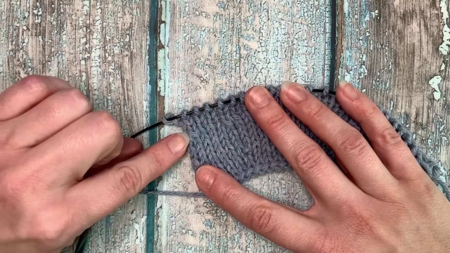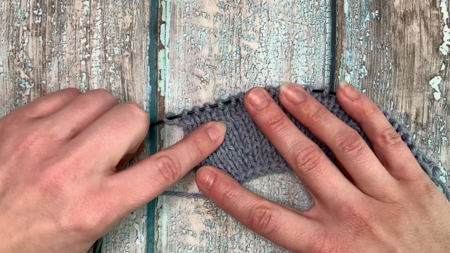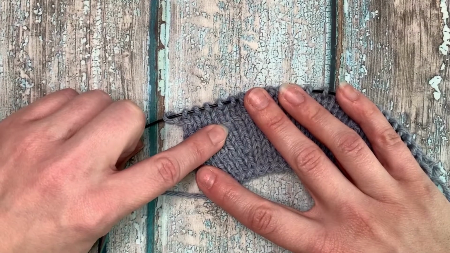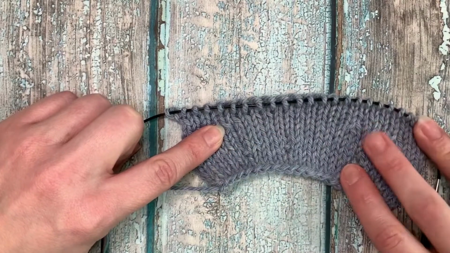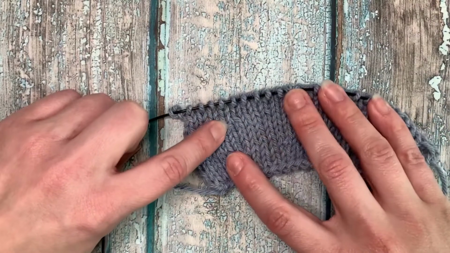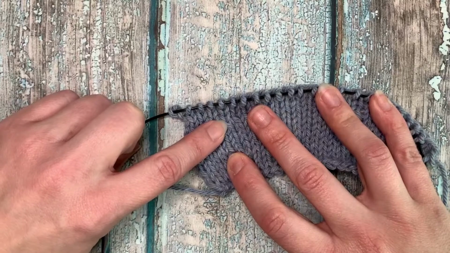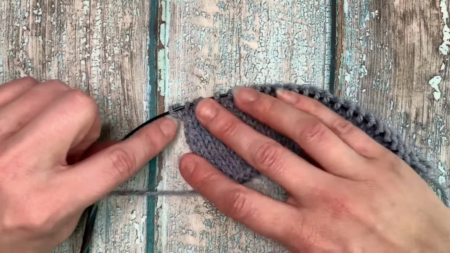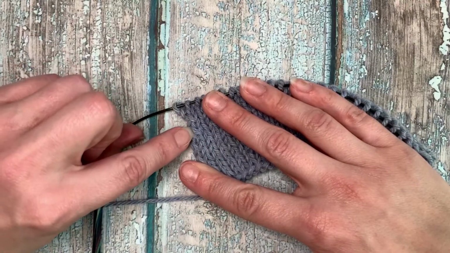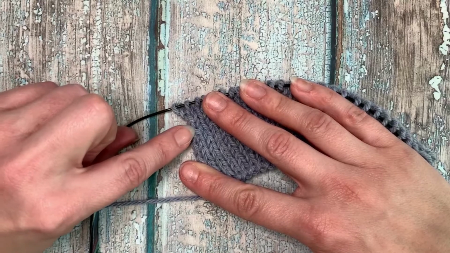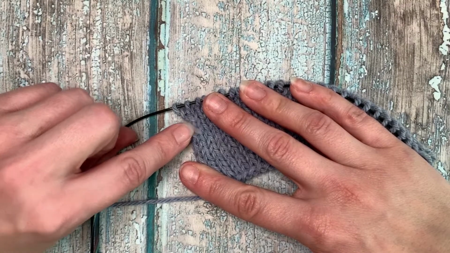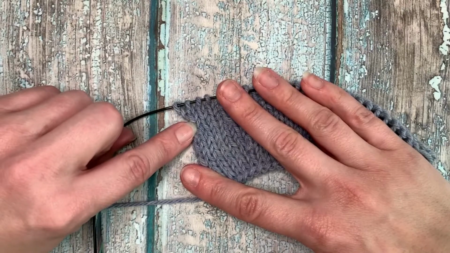And you can see that they both tilt toward the left, but the first one is a little less subtle. So the knit two togethers are pretty subtle. This is a little more distinct, and then the modified slip, slip, knit that I showed you, definitely you can still see it leaning to the left, but it is not so jarring and obvious.